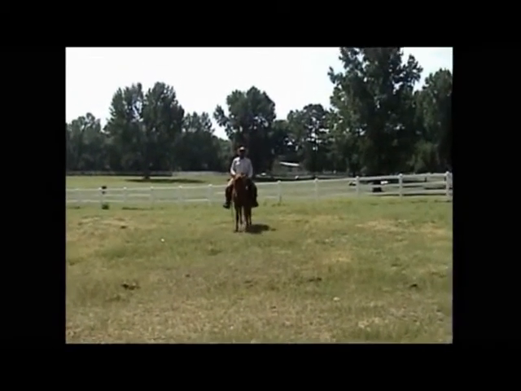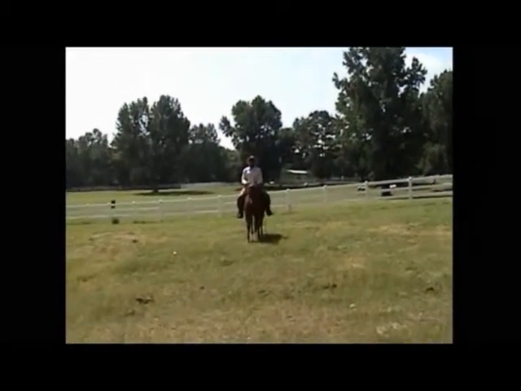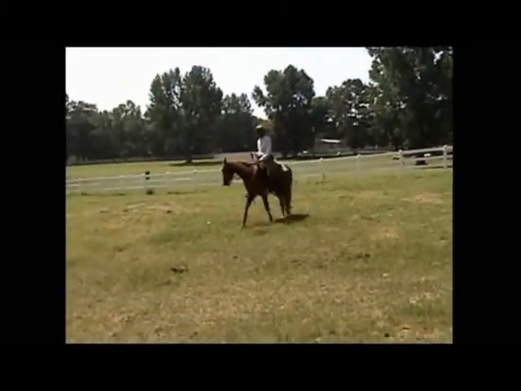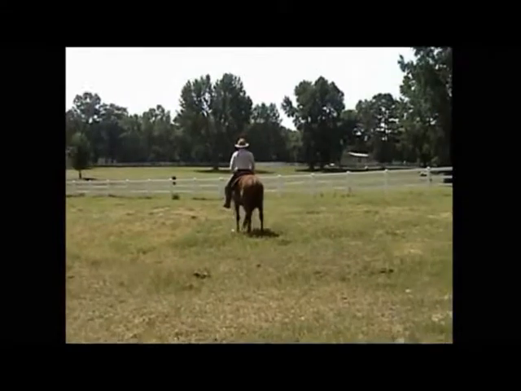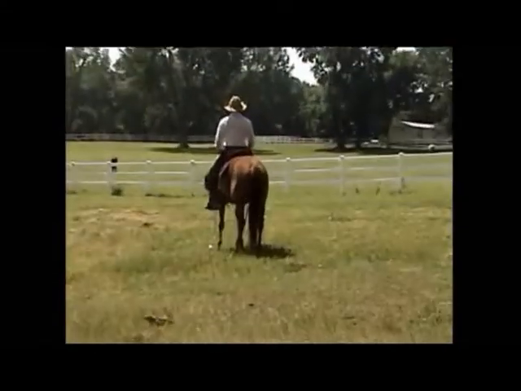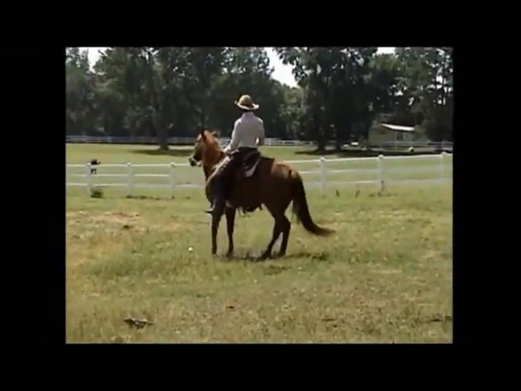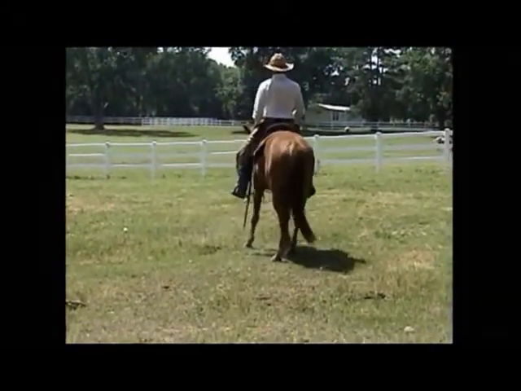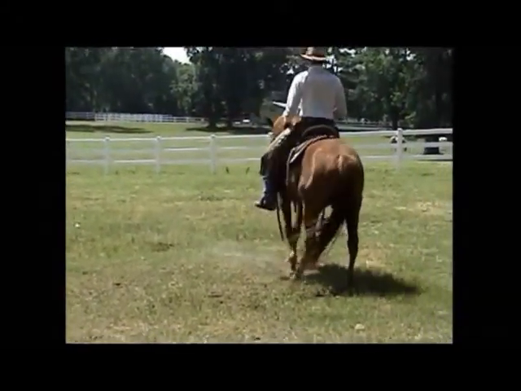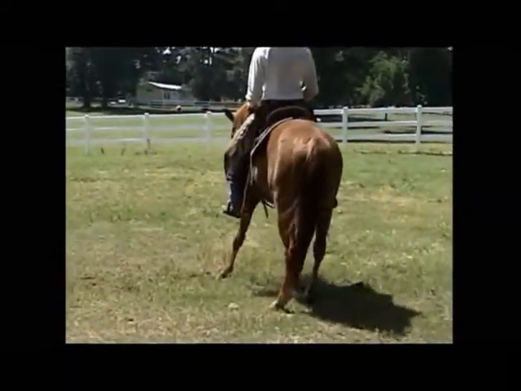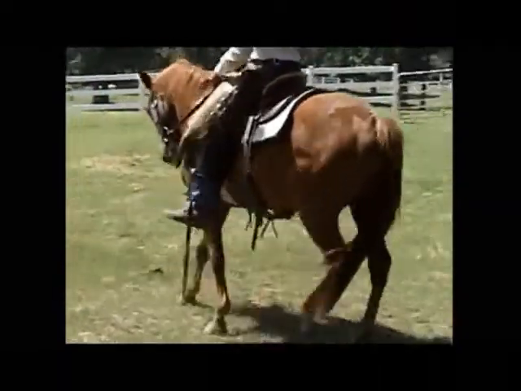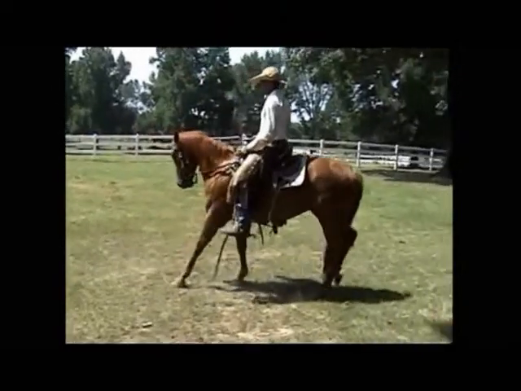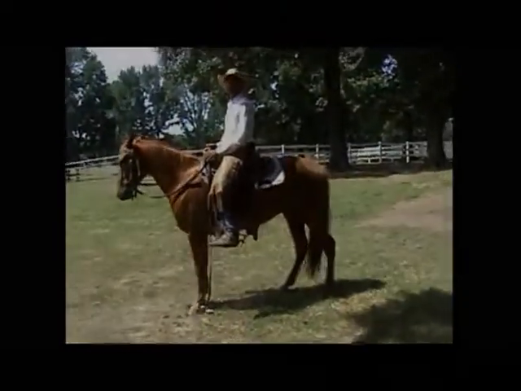Right there. Yeah, and then back up with his butt facing us, because that's when I noticed it. There's a whole different fluidity in its butt.